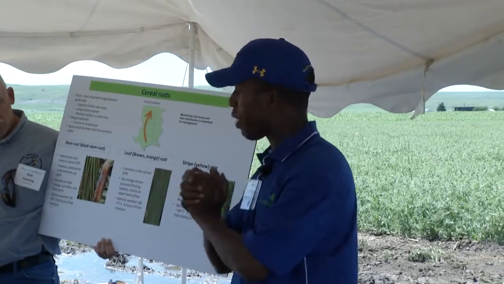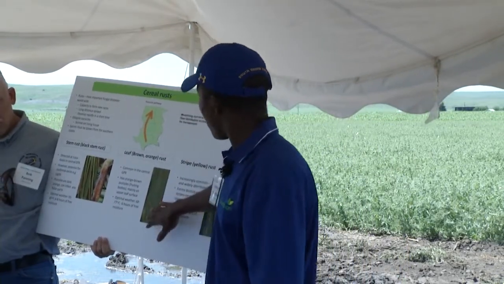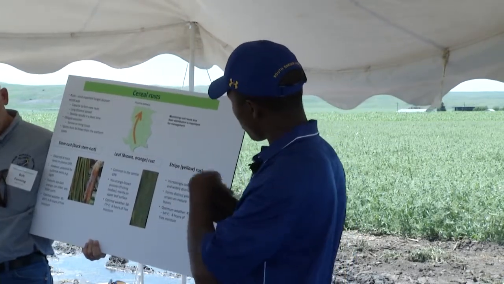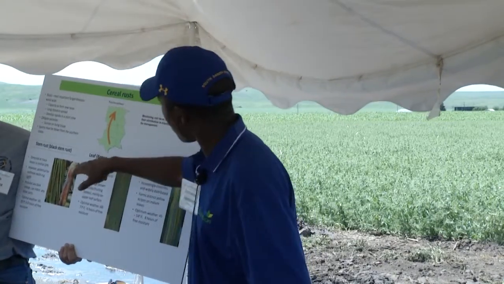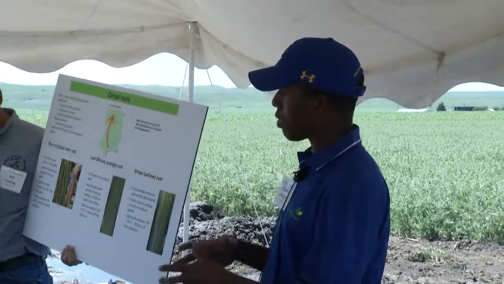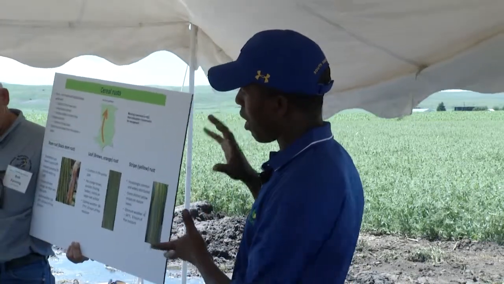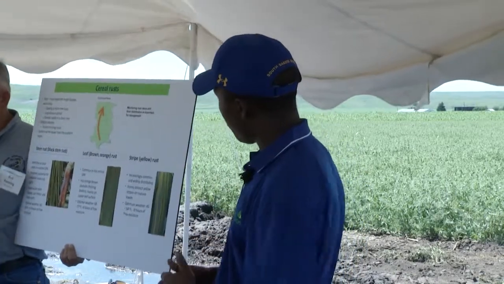Okay. Any other questions? The other distinction for leaf rust is that it is usually on the top part of the leaf, while the other two rusts, the stem rust and the yellow rust, can be on any part of the plant: the wheat head, the peduncle, the leaves, the stem.